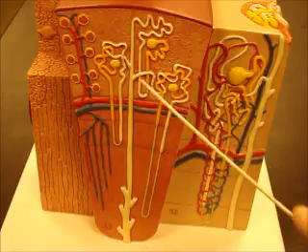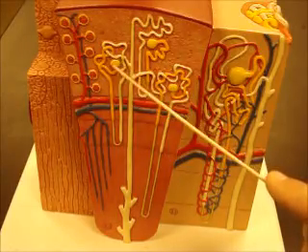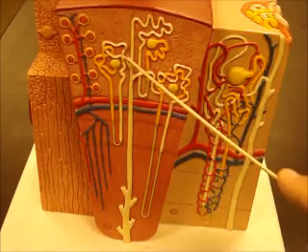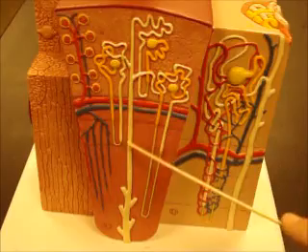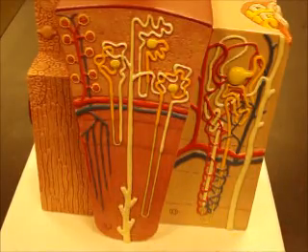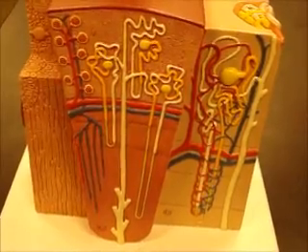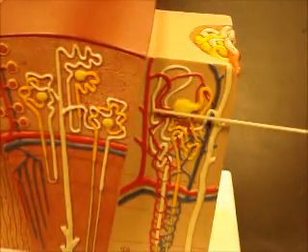On these it's nice because you can actually see the distal convoluted tubule coming right next to the glomerulus again. Here's your connecting tubule. Here's your collecting duct. More connecting tubules. Papillary duct down here. Over here, this one's nice because you can see the tubule network.